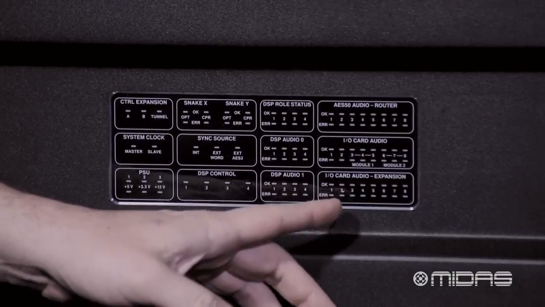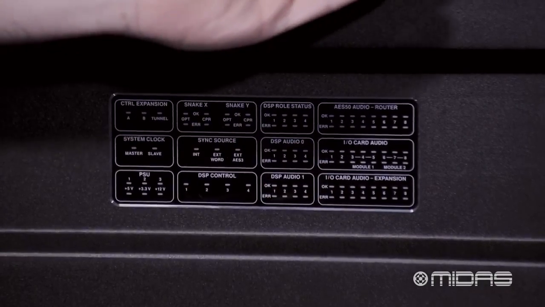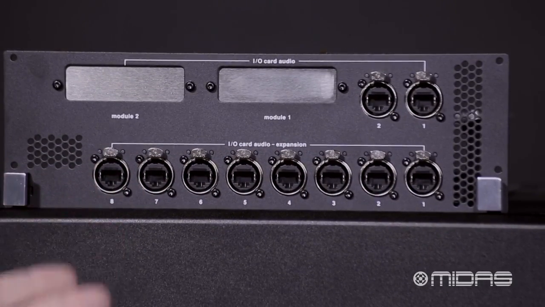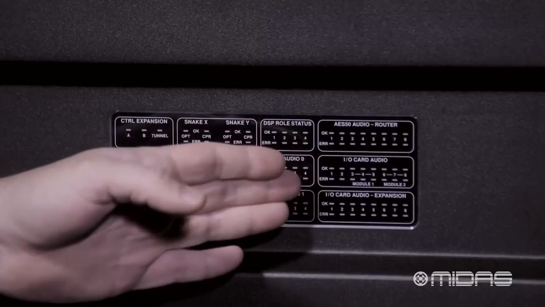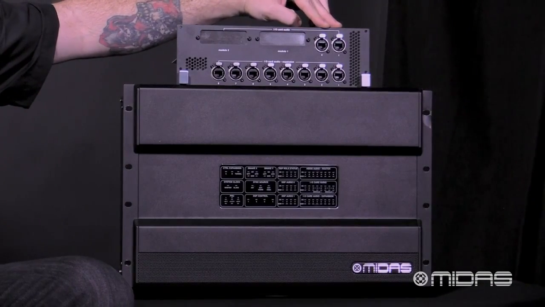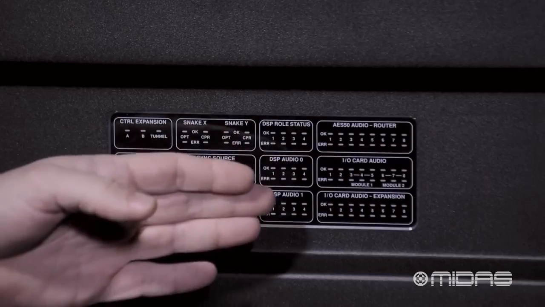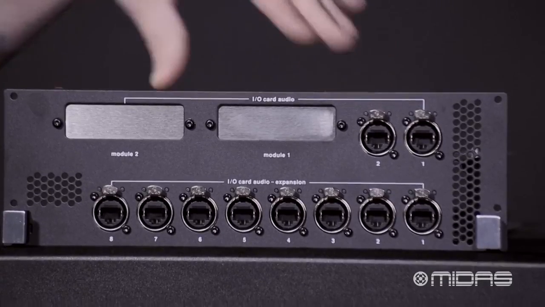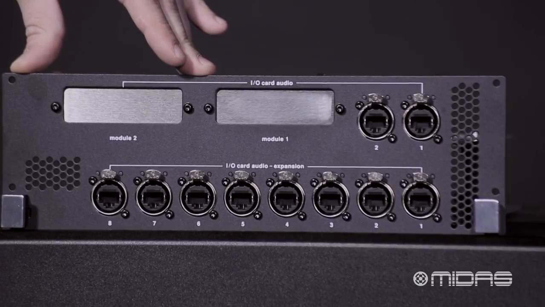I'm going to jump down to the bottom here. For the I/O card audio expansion, those 8 LEDs are associated to the 8 AES50 ports on the bottom portion of the Neutron NB card. Now, we'll move over to the I/O card audio, where the status lights for 1 and 2 are associated to the 2 additional AES50 ports, giving us a total of 10 on the Neutron NB card. 3, 4, and 5 are associated to Module 1 for our CM1 cards, and then 6, 7, and 8 are for Module 2 of our CM1 cards.